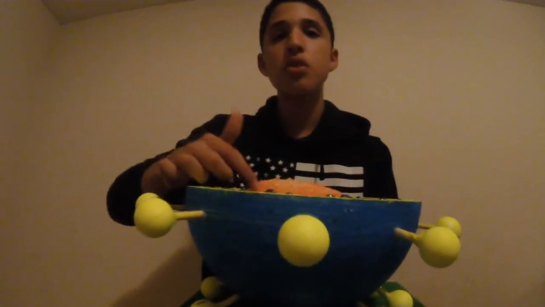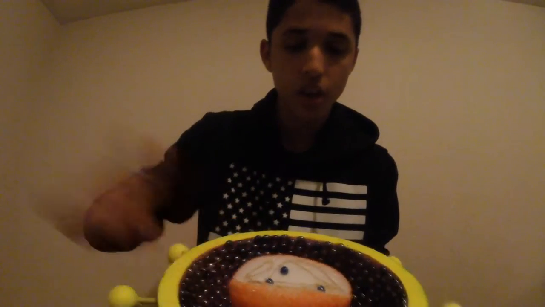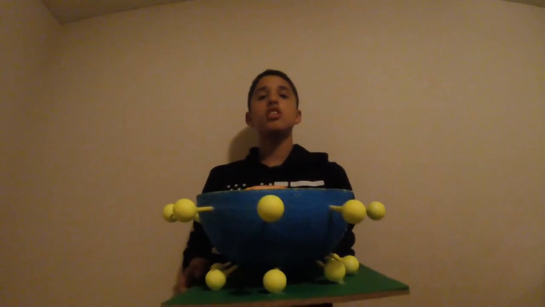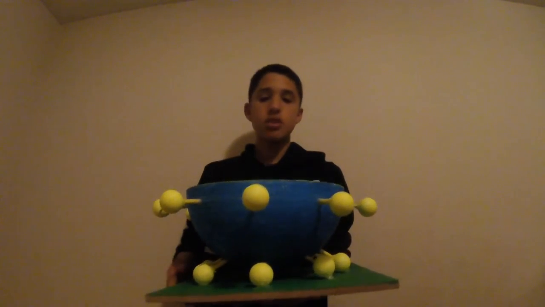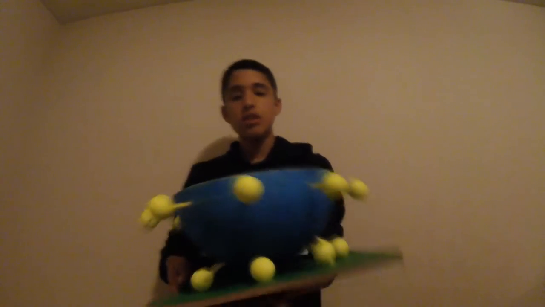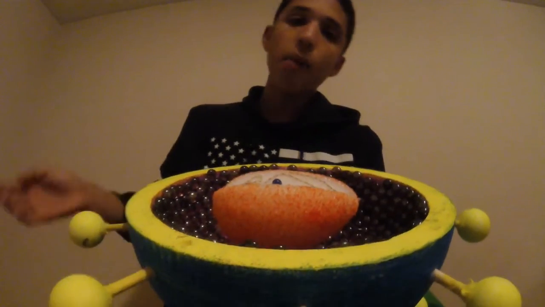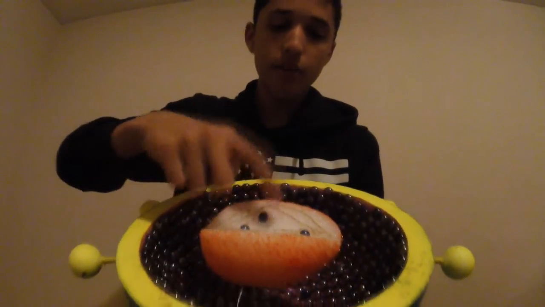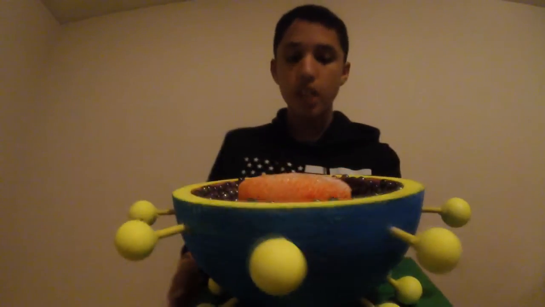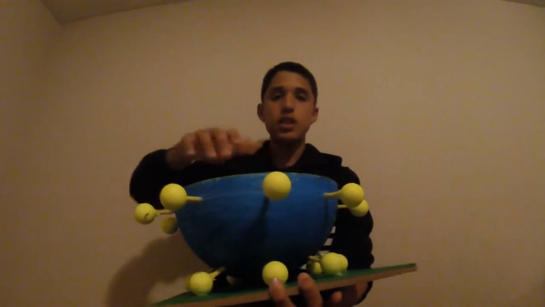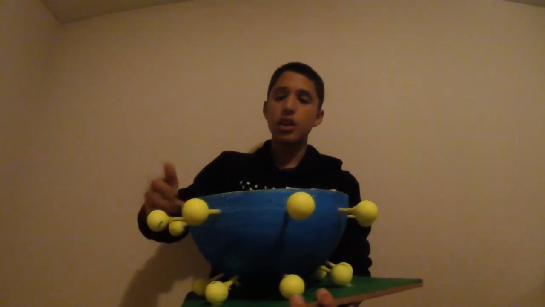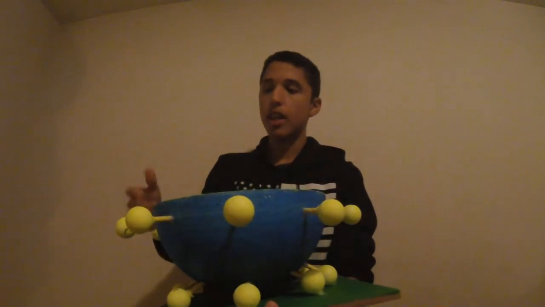This orange stuff you see in here is called the capsid. And the capsid is the protein shell of the virus. What the capsid contains, as you see in here, is the genetic code, in this case the RNA, and the enzymes. So that's what the capsid contains. This is the envelope. The envelope is the outside of the cell. We can say it's like the wall of the cell.